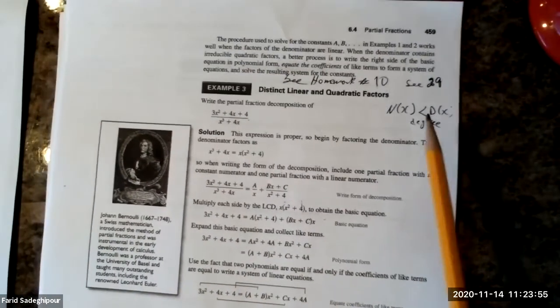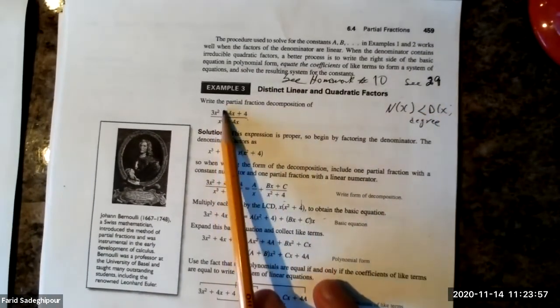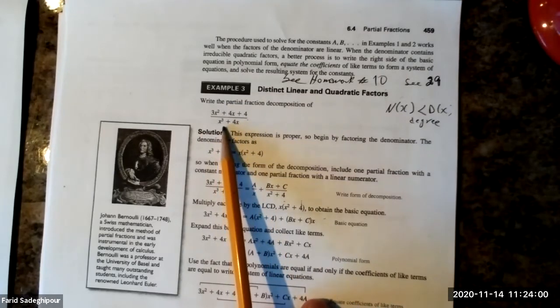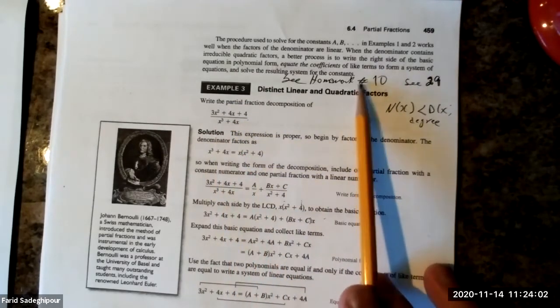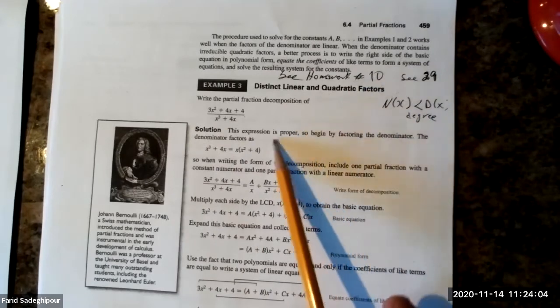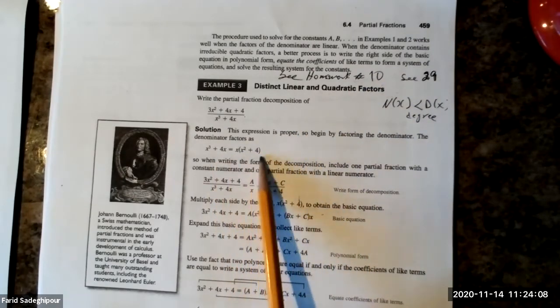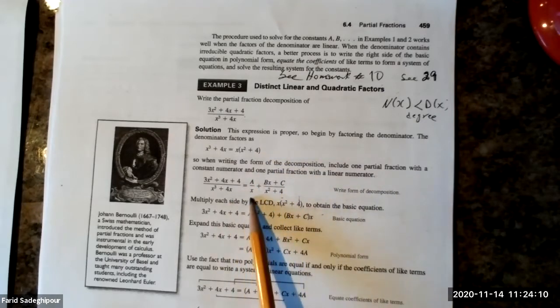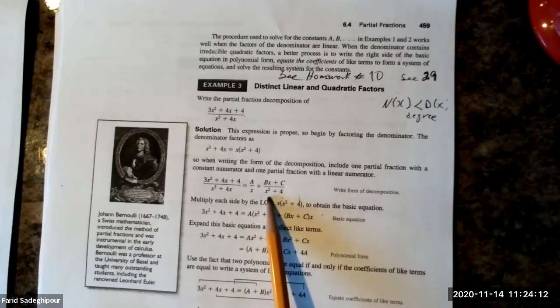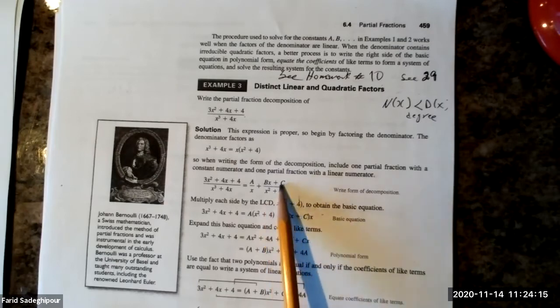This is a case where the power of x at the top is less than the power of x at the bottom. And I ask you to look at homework number 10, which is very similar to this. So here, x³ plus 4x, we write it as x times x² plus 4, okay? And then you break it into, now in these situations, you just do not put b over that, bx plus c over that one.